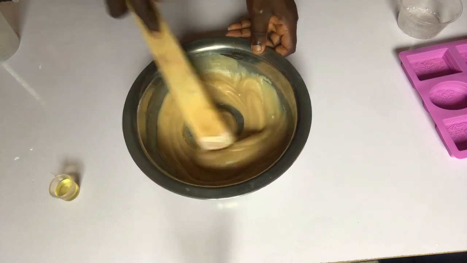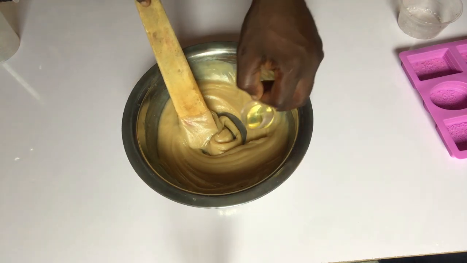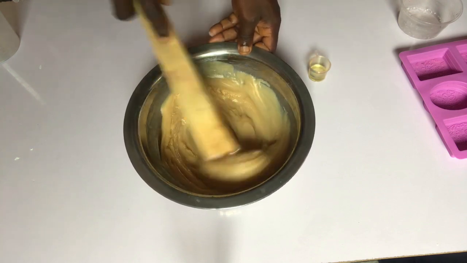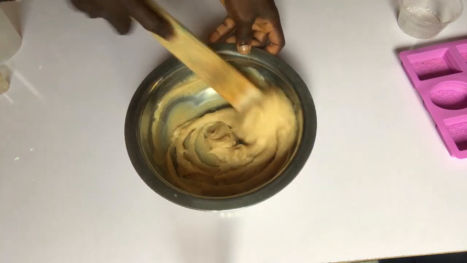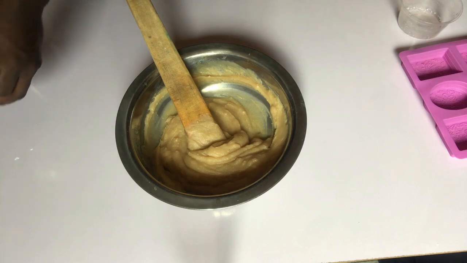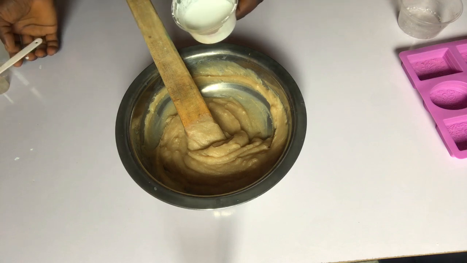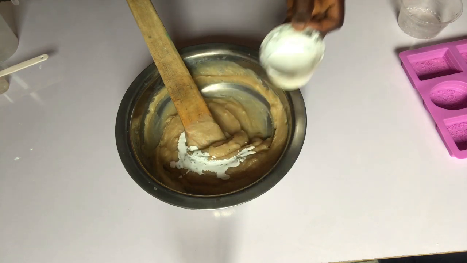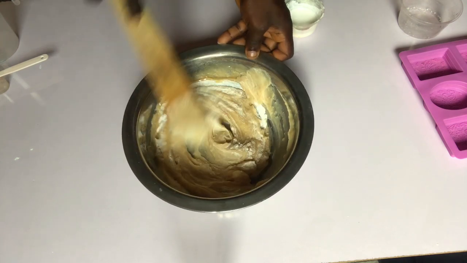Add perfume and stir. Add your perfume bit by bit, then stir properly for a proper mix. Add the titanium dioxide bit by bit and stir. Add the titanium dioxide to your own satisfaction.